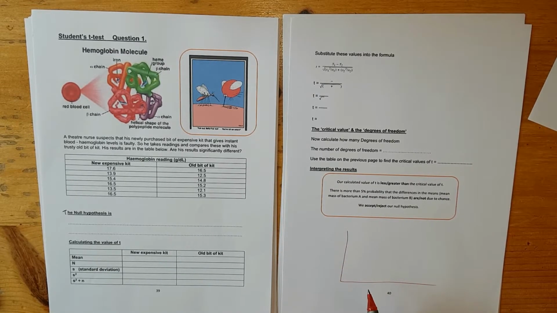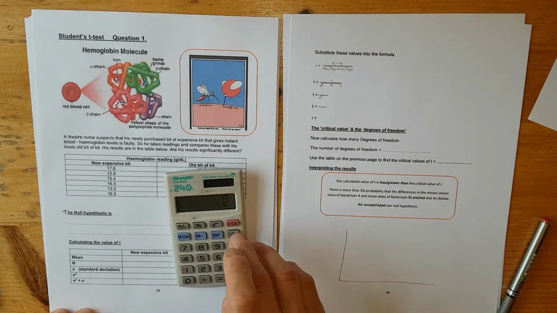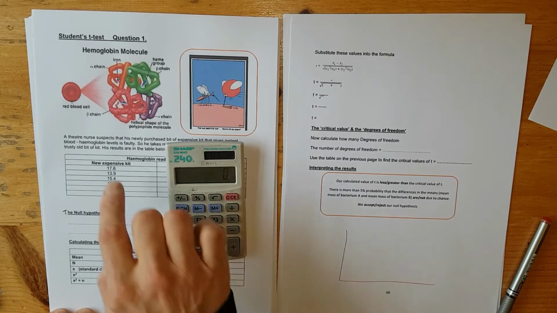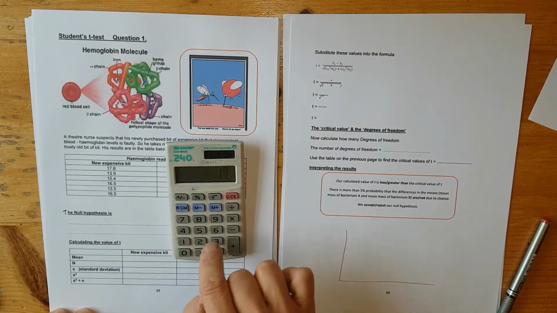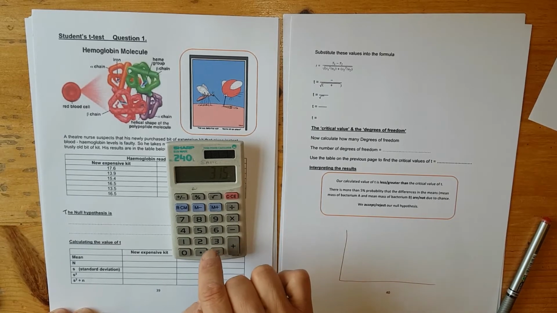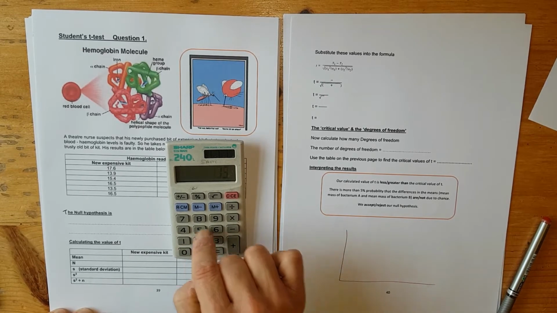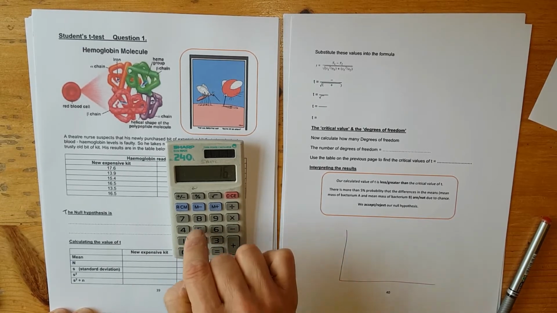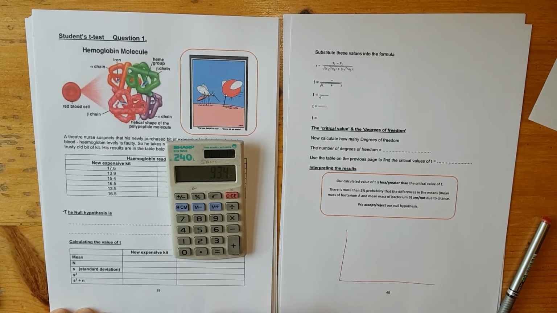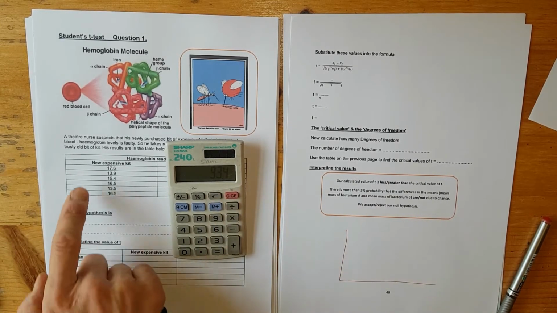First thing we need to do is calculate the means. Let's just do one to remind you about calculating your mean. 17.6 plus 13.9 plus 15.4 plus 16.5 plus 13.5 plus 16.5 is 93.4, divided by how many bits of data?